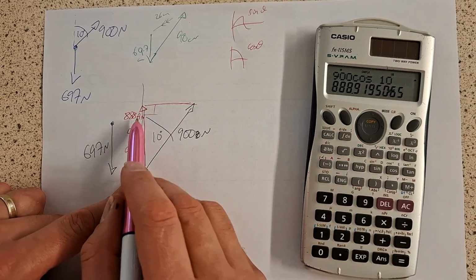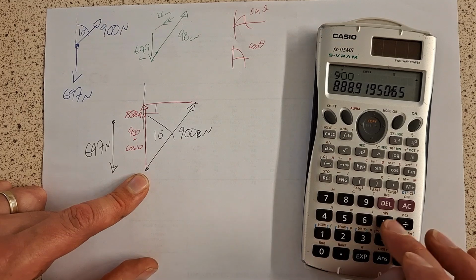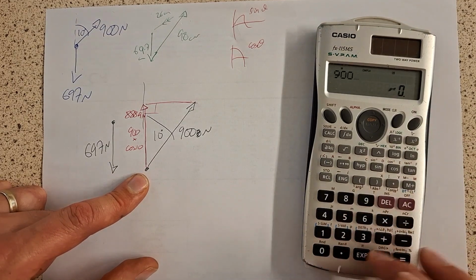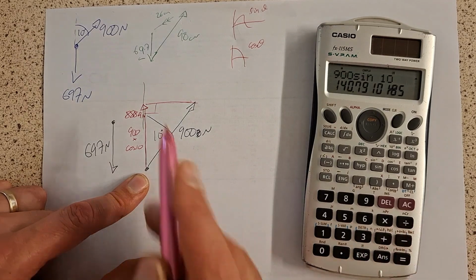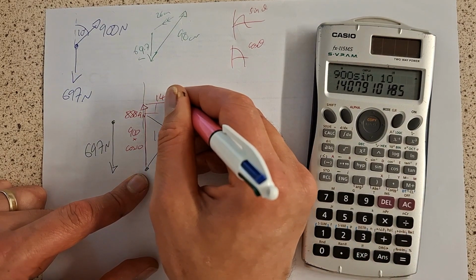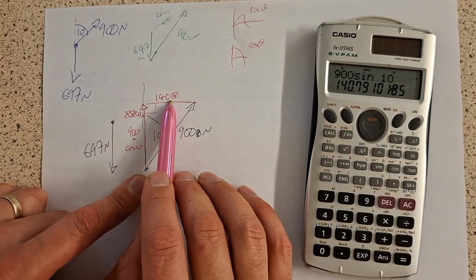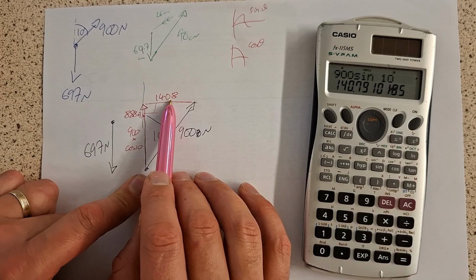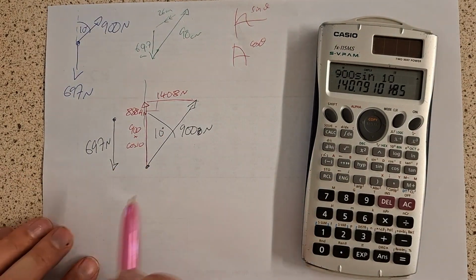Let's do the same thing for the horizontal component. Well, if that was 900 cos, that's going to be 900 sine 10, which is going to be 140.8 newtons that way. Okay.